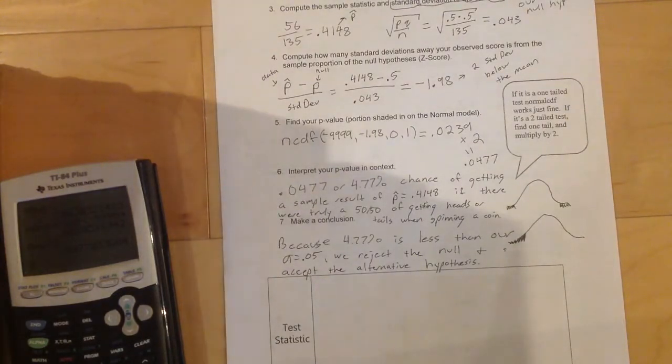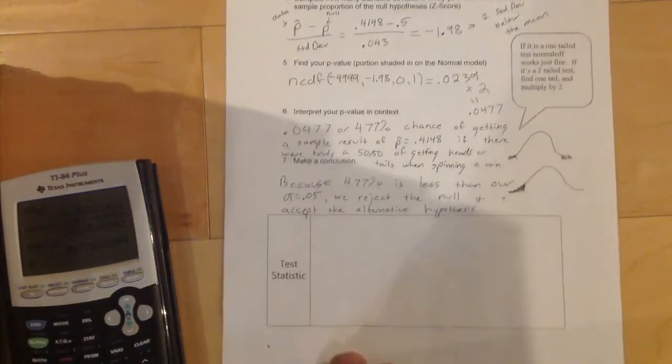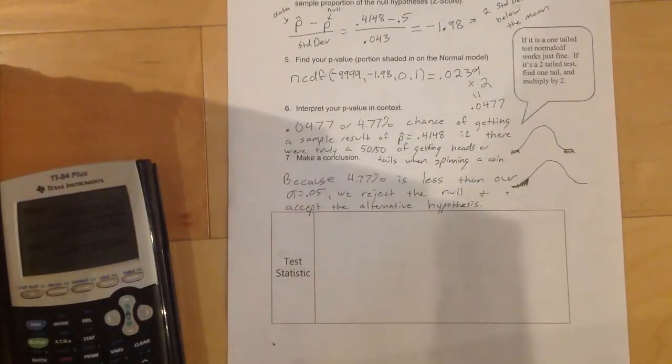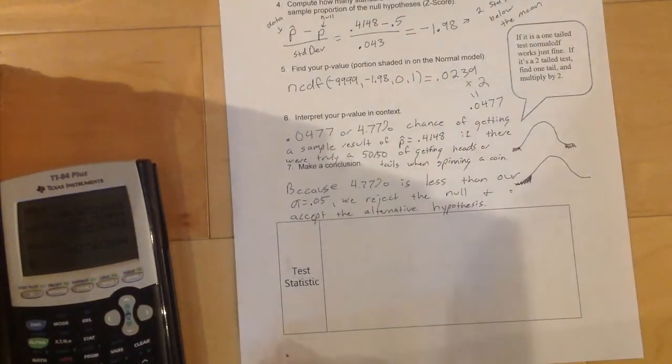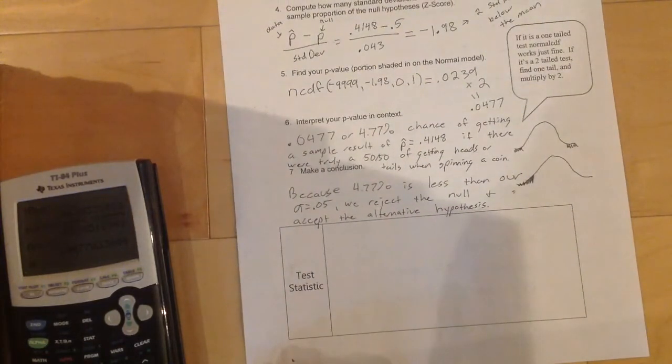All right, so let's get a definition down for our test statistic. Then we're going to just run through a quick couple of bullets, and then we'll do some practice.